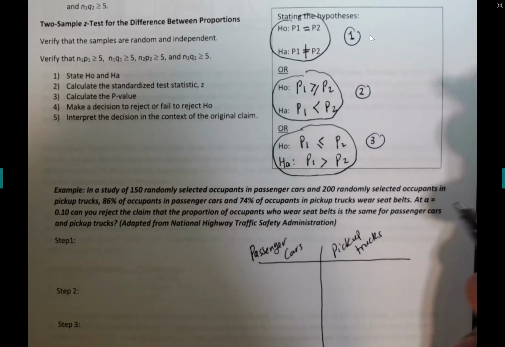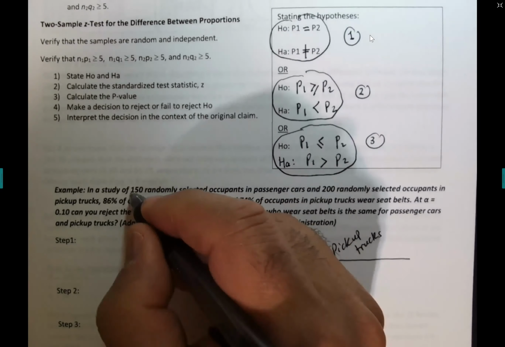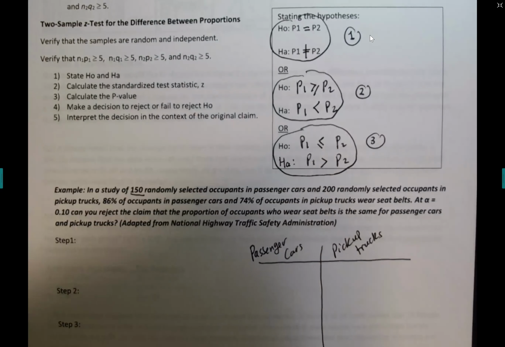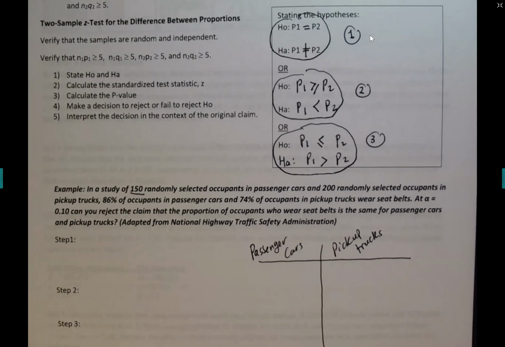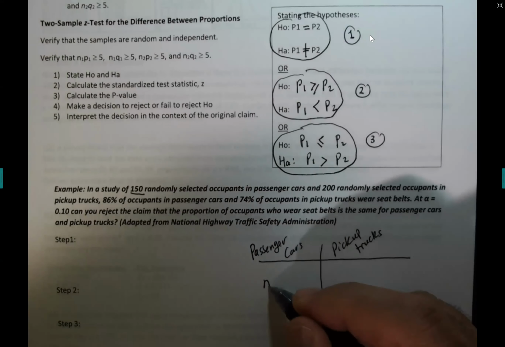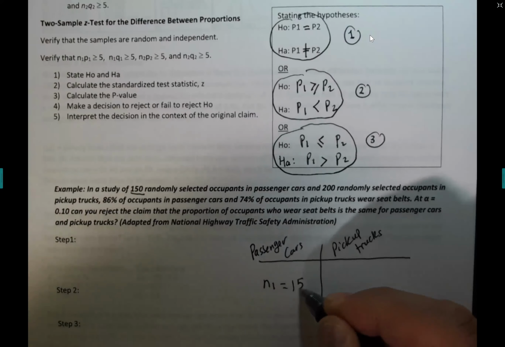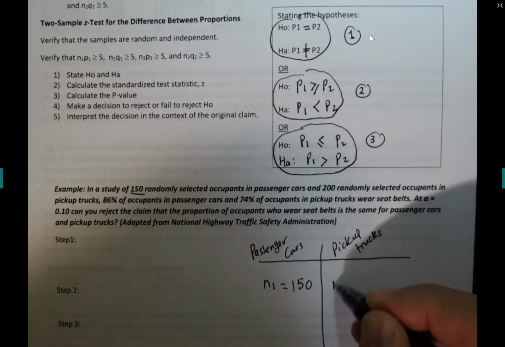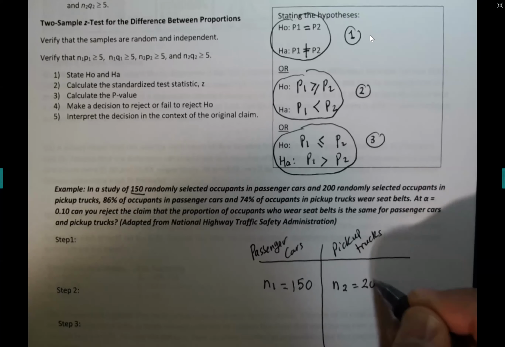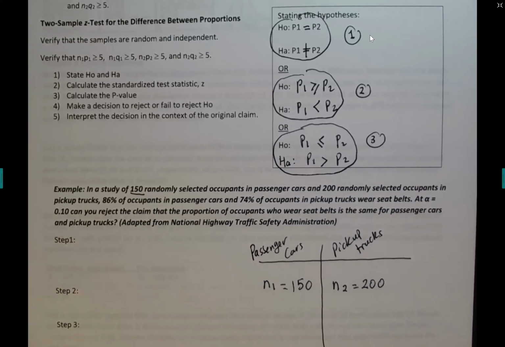Can you guys label 150? What's 150 for us? N. Yes, it is N1, because you have two of those, correct? So that's N1, and then N2, guys, will be 200 randomly selected occupants in pickup trucks.